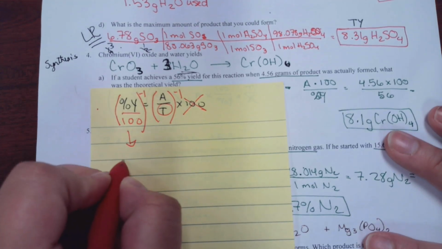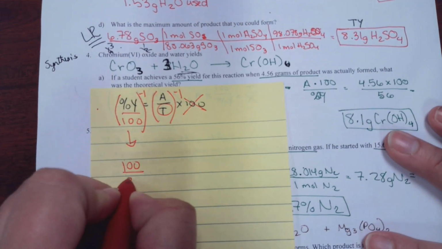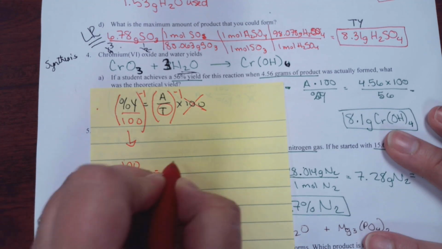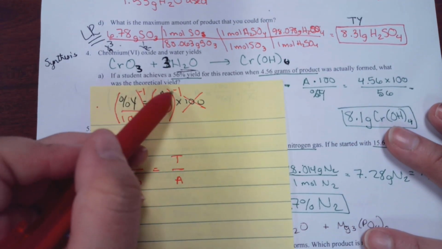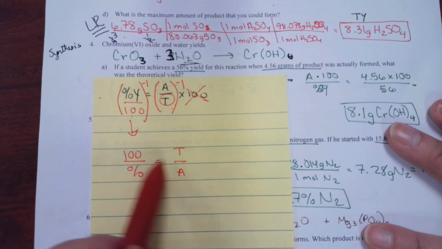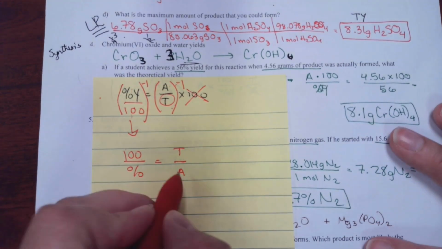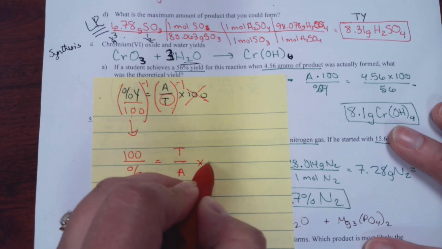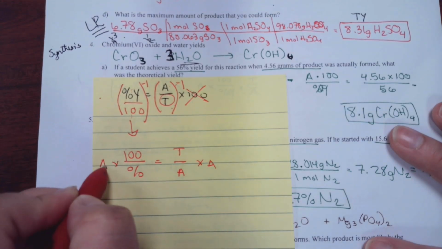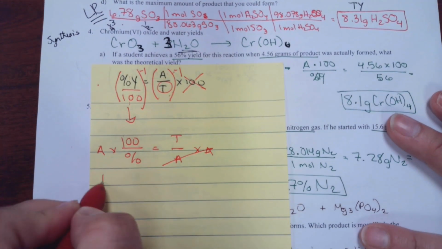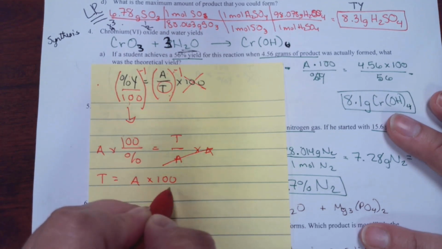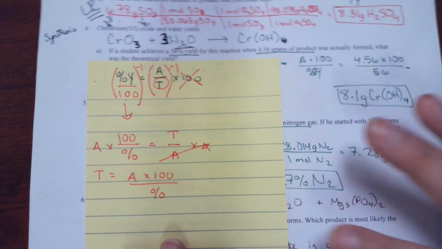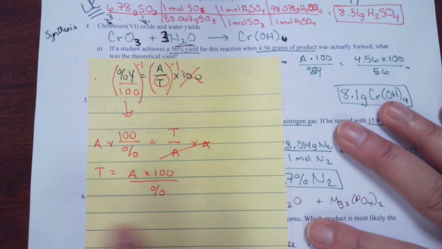And so that's going to turn this into 100 over percent yield is equal to theoretical over actual. So I just took this and flipped it over and this and flipped it over. As long as I do the same thing to both sides, we're okay. Then I can simply multiply both sides by A to get rid of that over there. So the theoretical yield is equal to the actual yield times 100 divided by your percent yield. Okay, so that's the math behind how to get there.